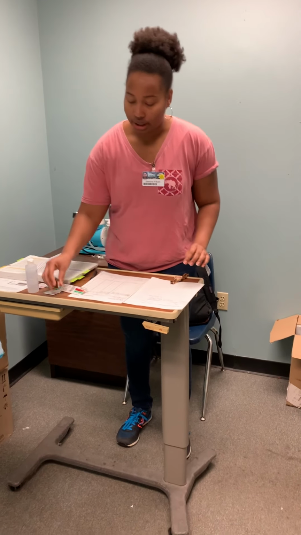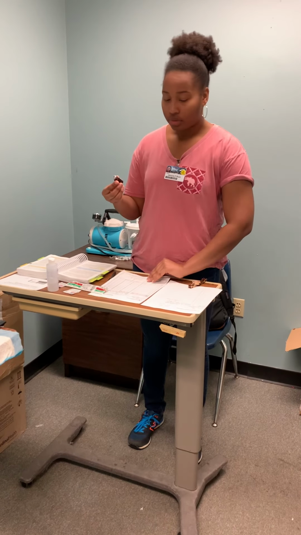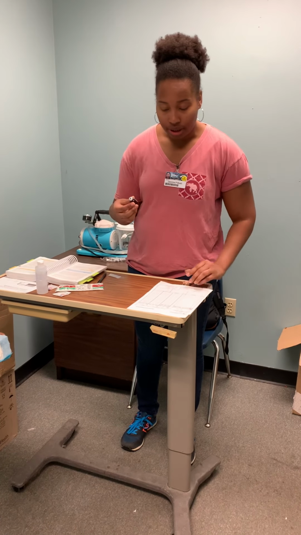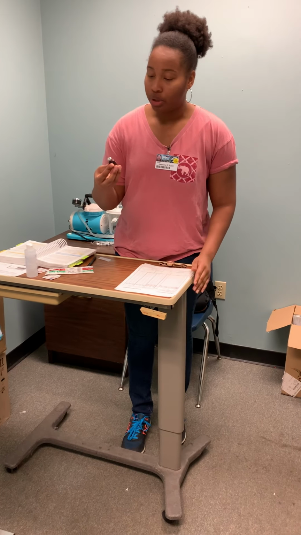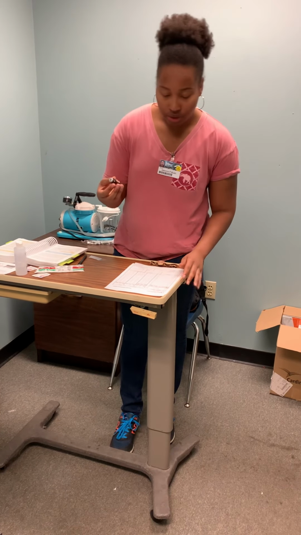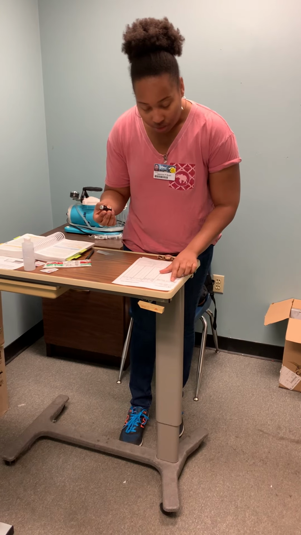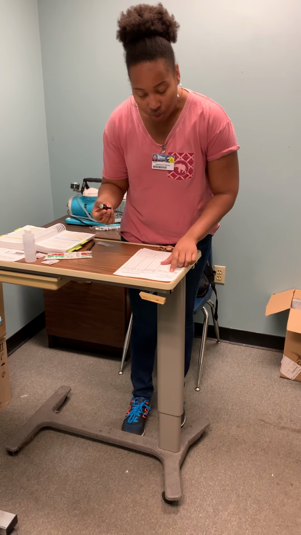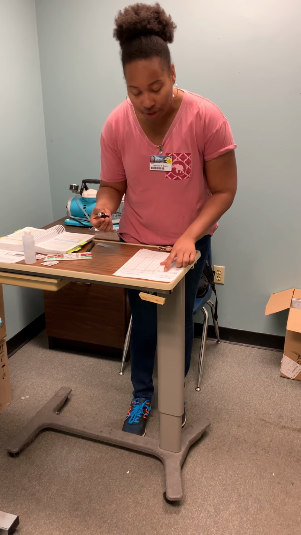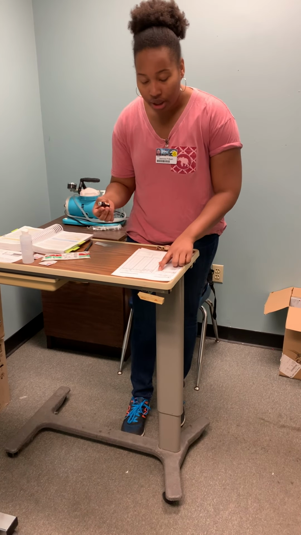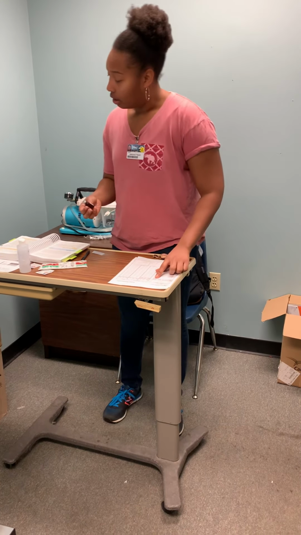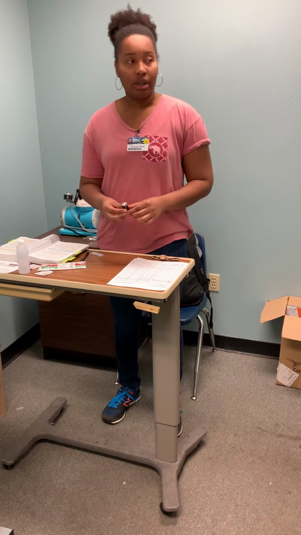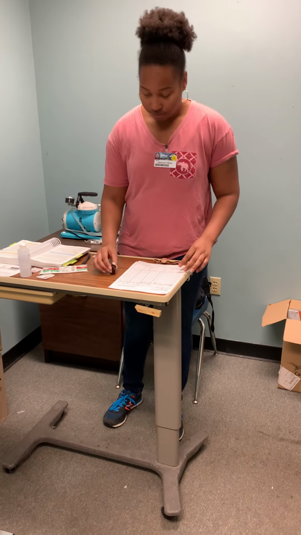Next, I'll take my medication, furosemide, and compare it to my MAR. This furosemide states that it's 40 milligrams per 4 milliliters. And the doctor order is furosemide 30 milligrams IV push every 8 hours. I've already done my math, so I'll be giving 3 milliliters of furosemide.